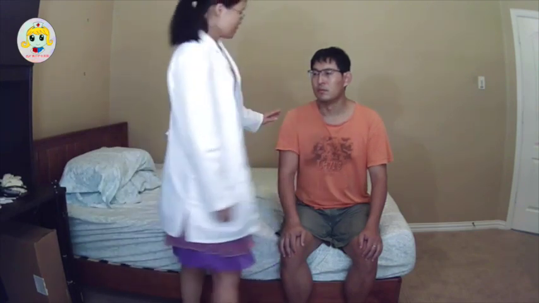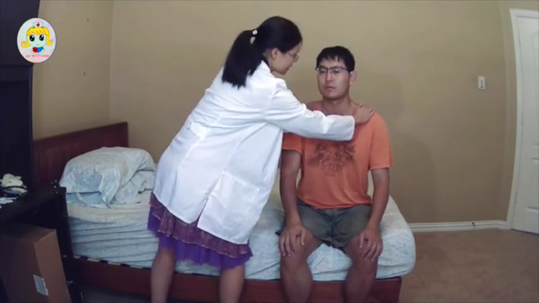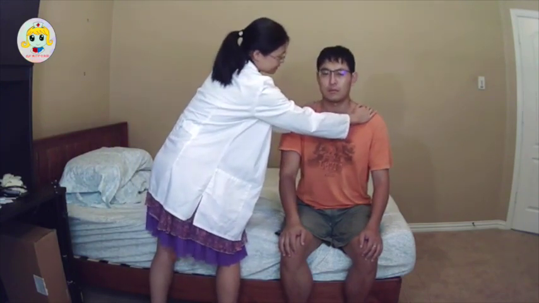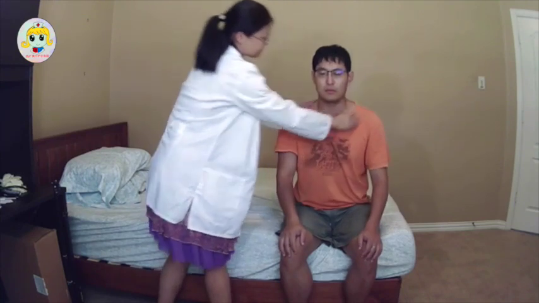Then I will assess cranial nerve 11, the accessory nerve. Could you move your head up and down, side to side? Now shrug your shoulders against my resistance. That means cranial nerve 11, the accessory nerve, a motor nerve, is intact.